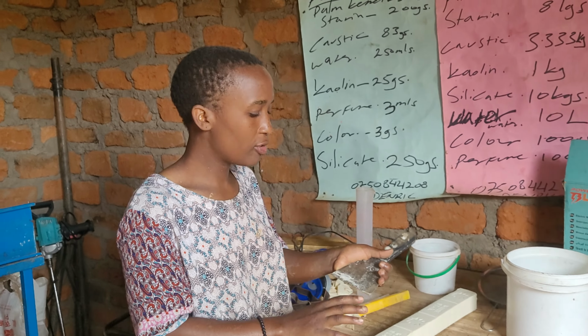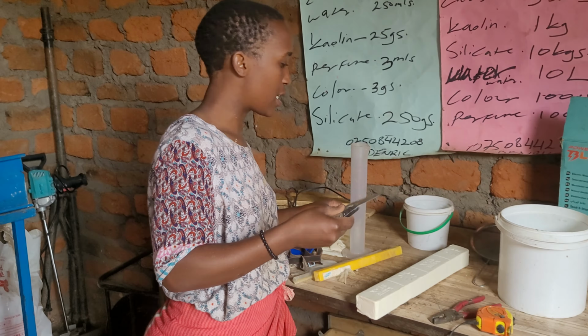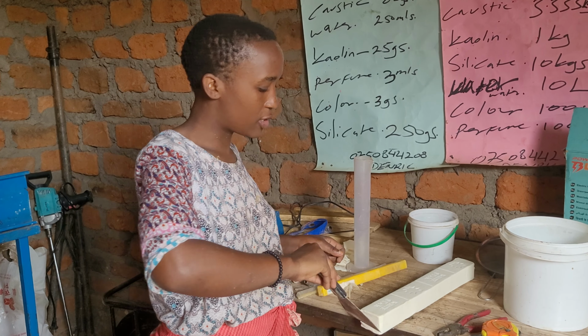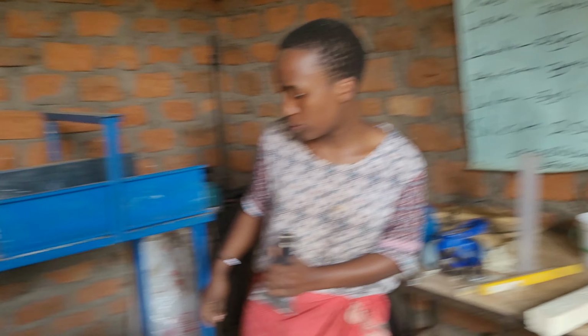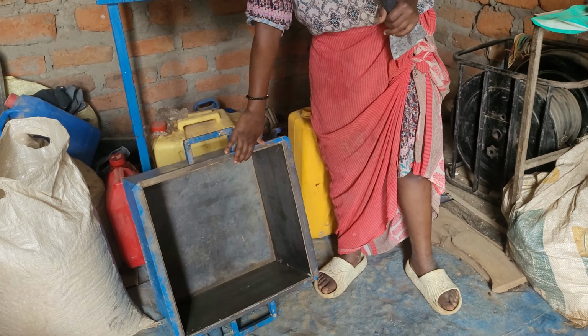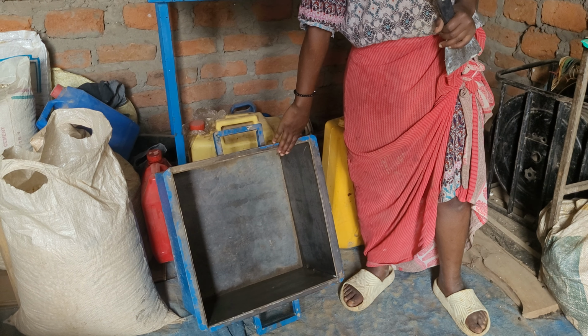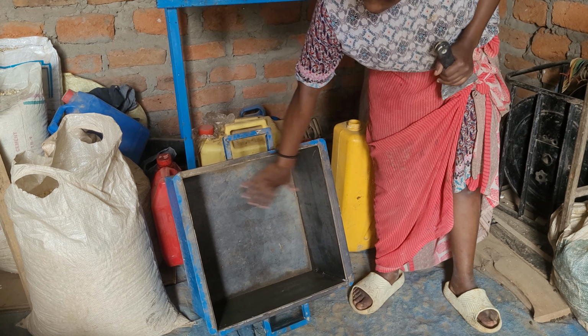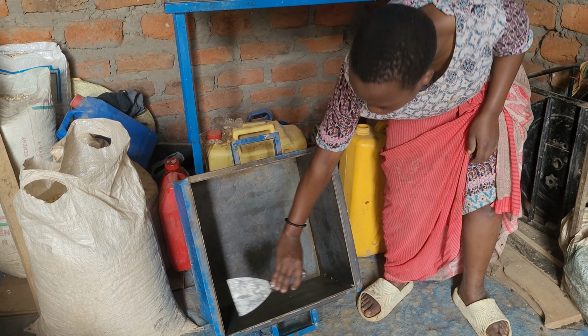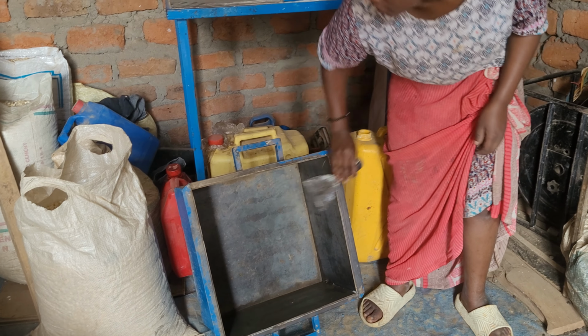This is the scraper. We use it when we are leveling soap in this mold. This is the mold where we pour the material of soap. So when you pour inside, it is full. Then you can use the scraper to level it like this.